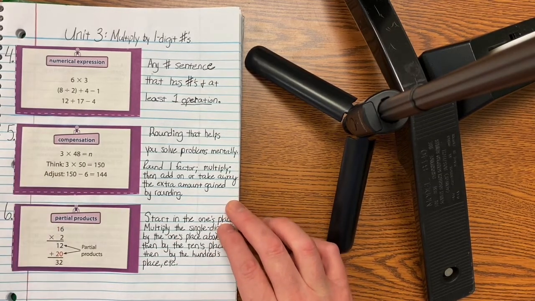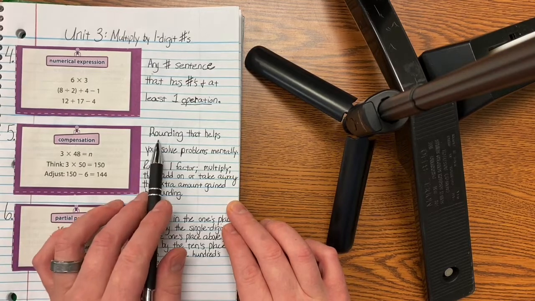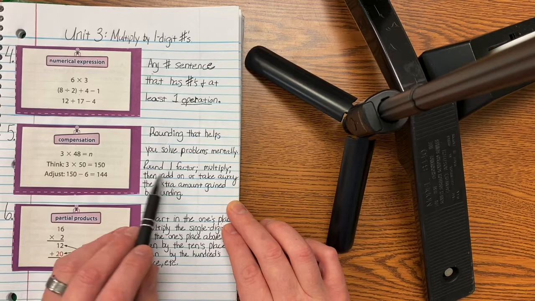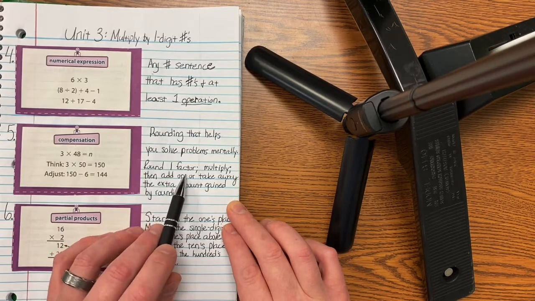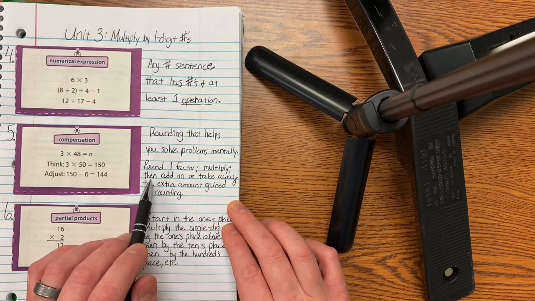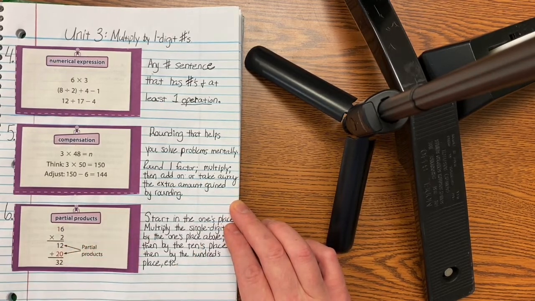All right, let's move on to compensation. A little bit trickier, but another mental math strategy that could really help us be faster at adding, subtracting, multiplying, or dividing. It's called compensation, and it is rounding that helps you solve problems mentally. Here are the steps. You round one factor, you multiply, then add on or take away the extra amount gained by rounding.